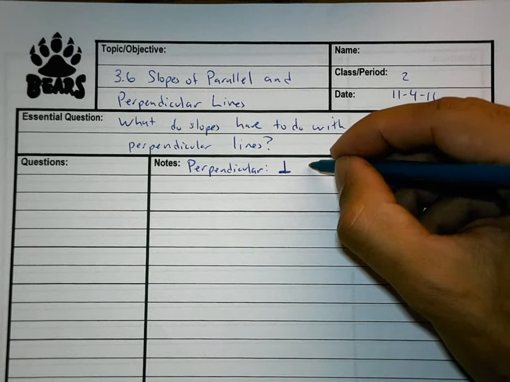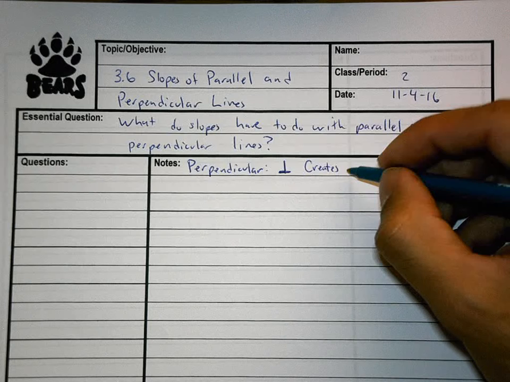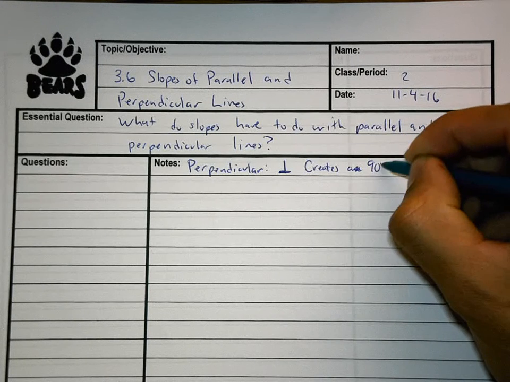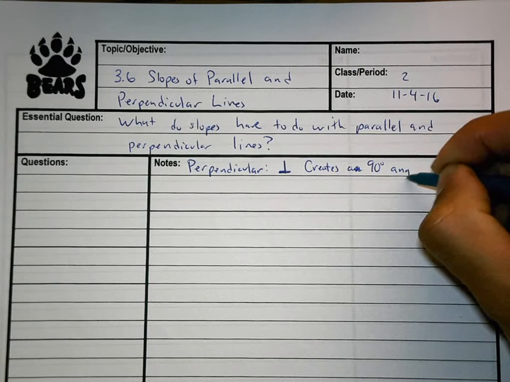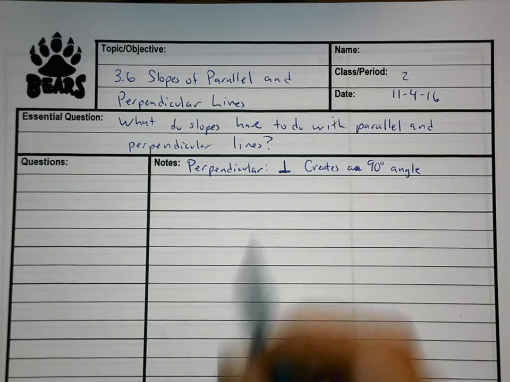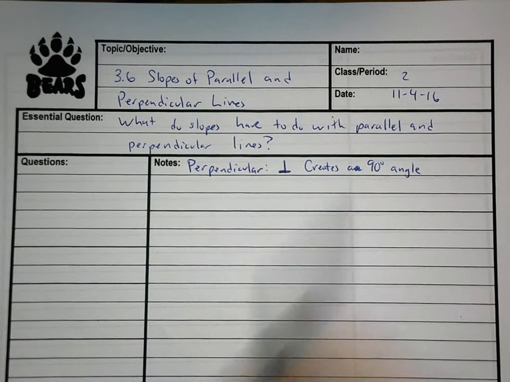Perpendicular means it creates a 90-degree angle.